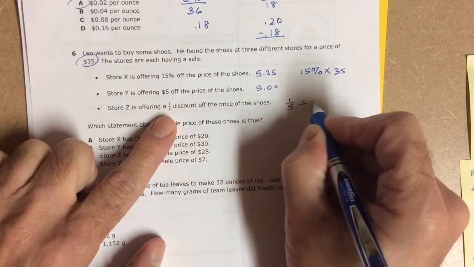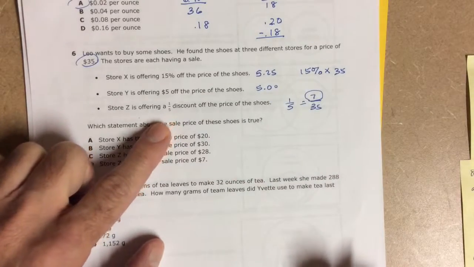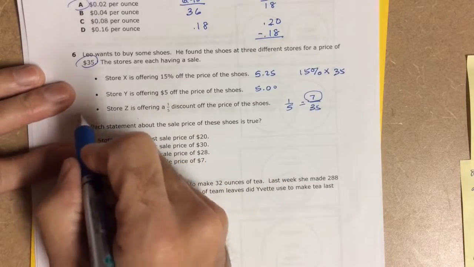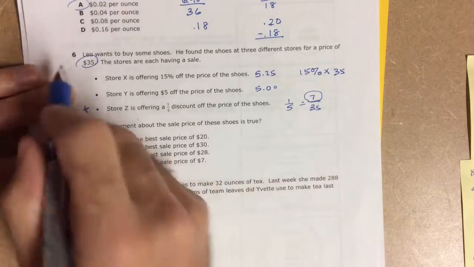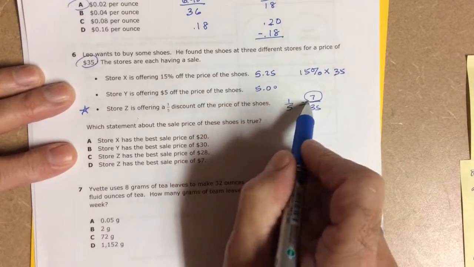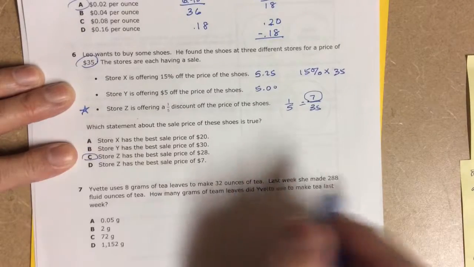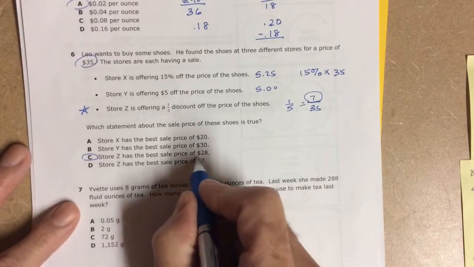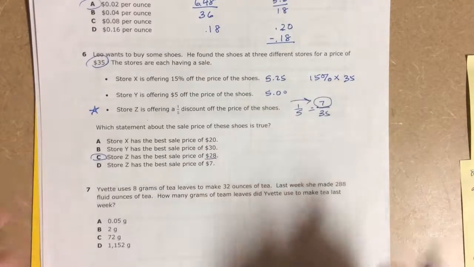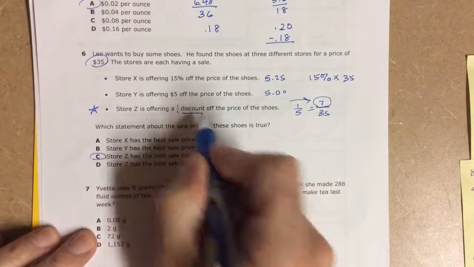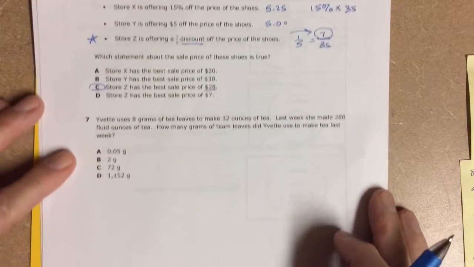1/5 of 35 would be $7 off. So store Z is the best savings. It's $7 off. 35 minus 7 is $28. So store Z was the best price. It was $28. The $7 was the discount, not the regular price, or not the sale price.